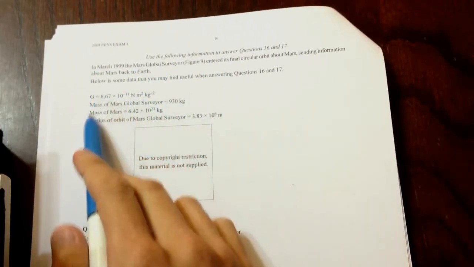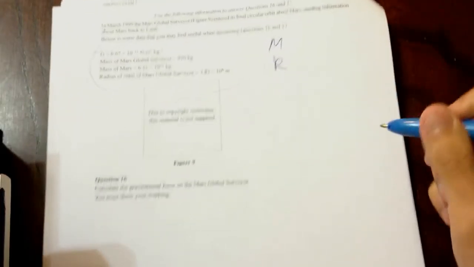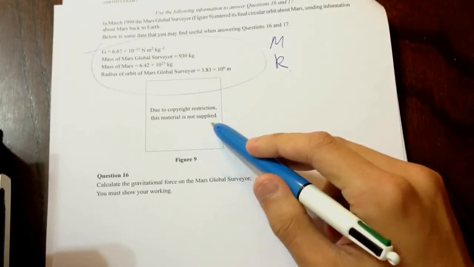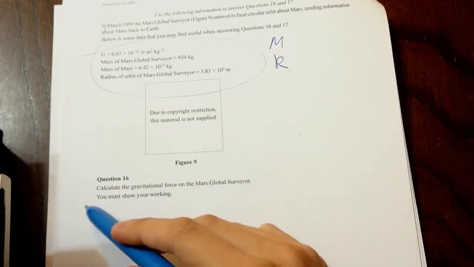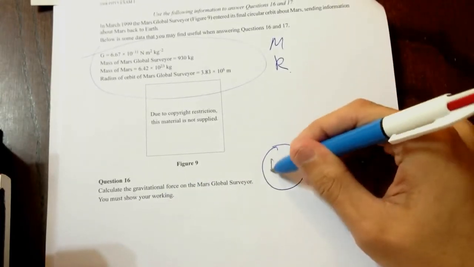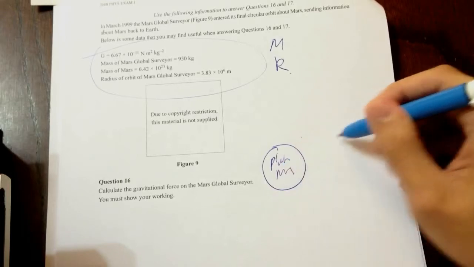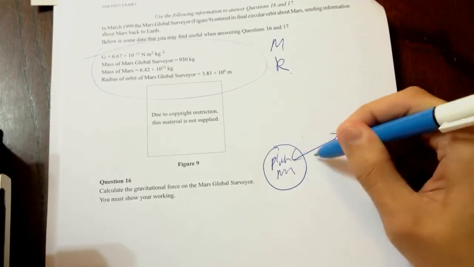Okay, so we have mass and radius. This material is not supplied. Calculate the force on the Mars Global Surveyor. You must show your working. So there's a planet, Mars, and here's our surveyor. I want to figure out the force.